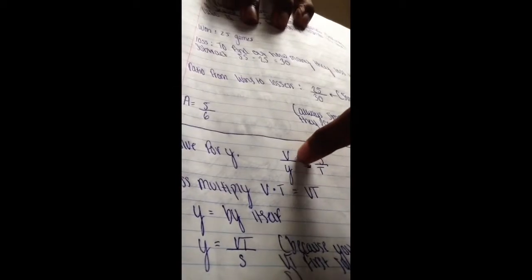First, what you want to do with that problem is try to isolate the y. So you're going to cross multiply. Okay, you see the little diagram I did right here? I put the V arrow to the T. You cross multiply V times T, so V times T is VT. Second, you put y equals off to the side because you're isolating it. The third thing you do, you put y equals VT over S.